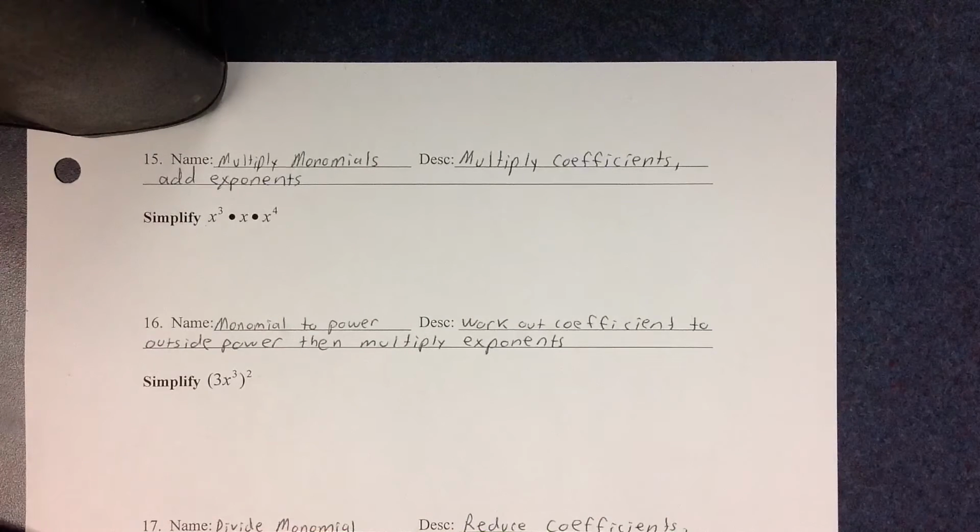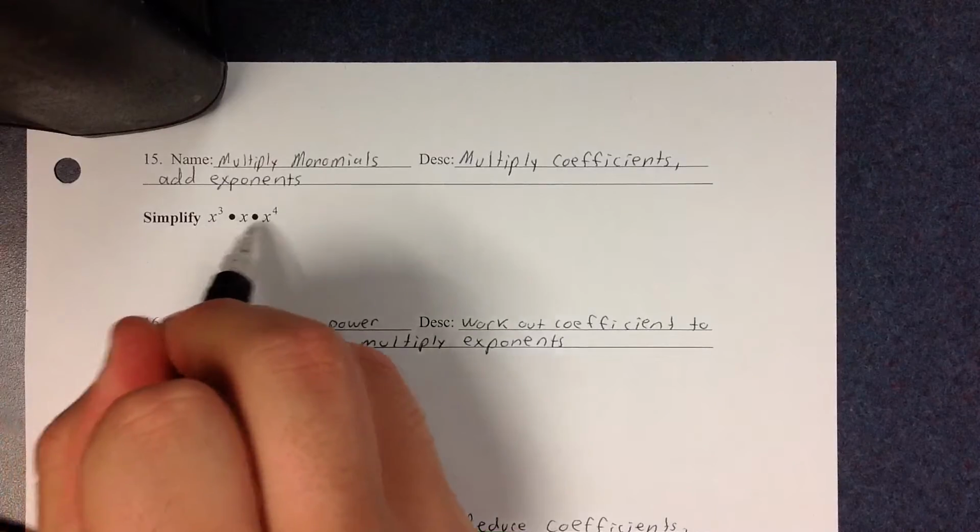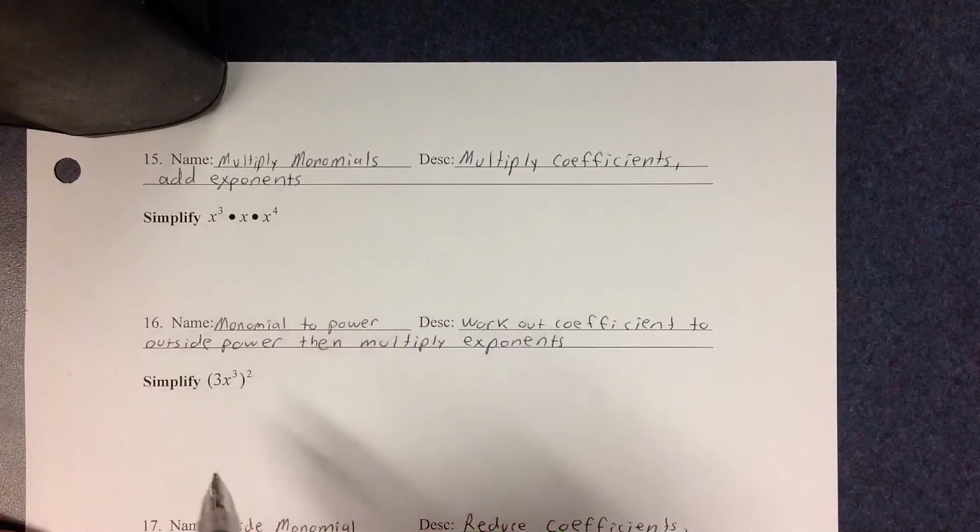Okay, 15 says simplify x to the third times x to the fourth. So we say this is multiply monomials together. And again, monomial is just the mathematical term for one term. So we multiply the coefficients, which is the number in front of the variables, and we add the exponents.